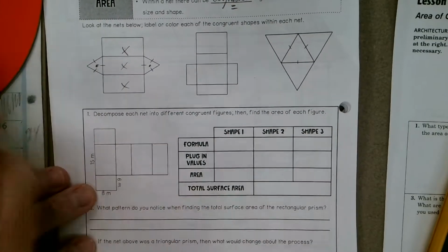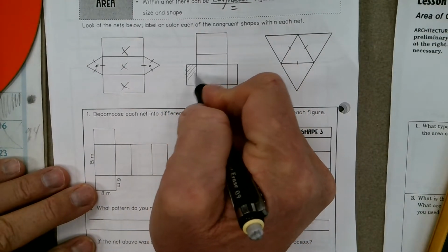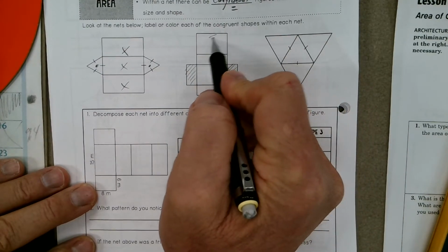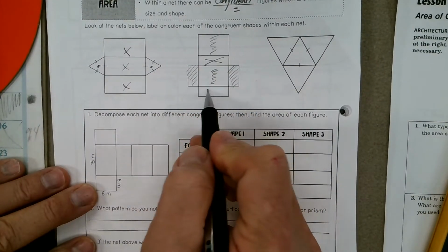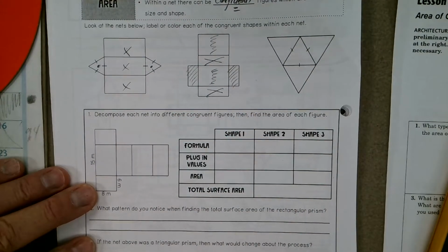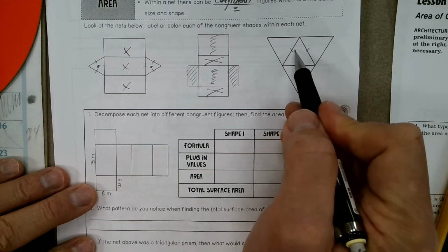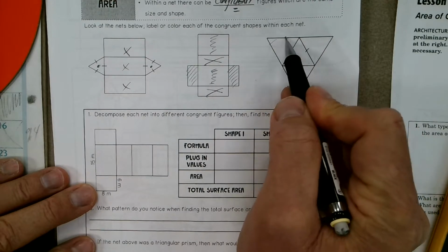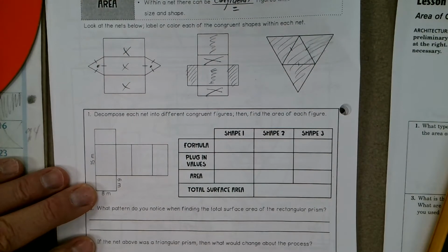The next one is a rectangular prism, and we know that this and this are equal. The top and the bottom are equal, and then the front and the back are equal. Now, the last one here is a triangular pyramid. You'll notice that it's an equilateral triangle, which means each side is congruent. So everything is equal here, and that's why I'm coloring it in all the same lines.